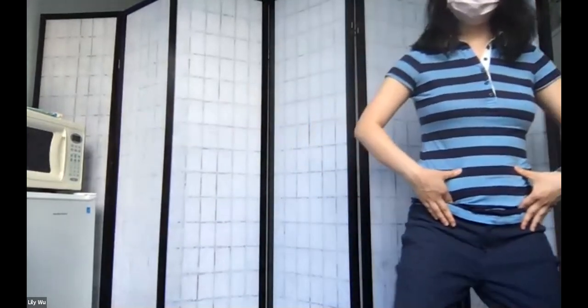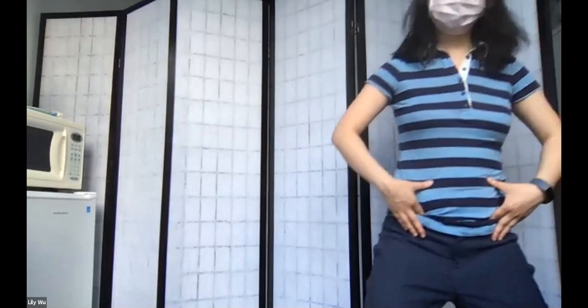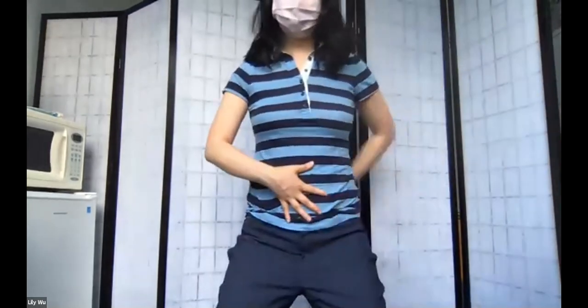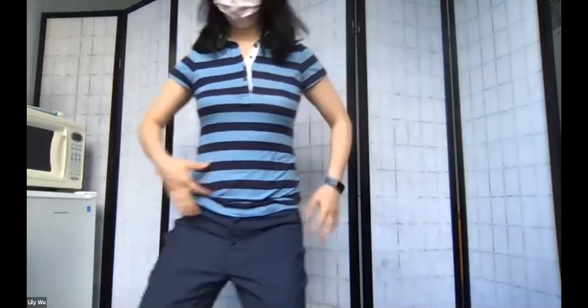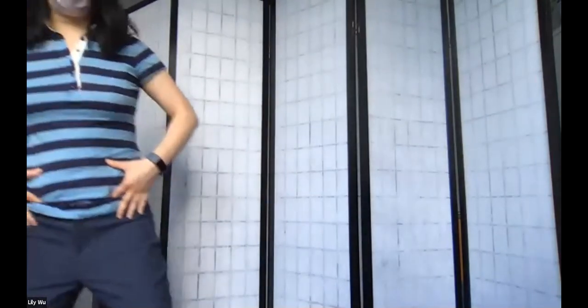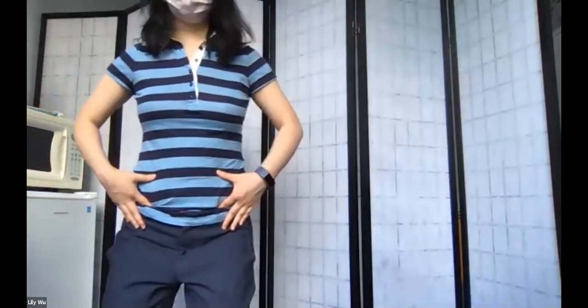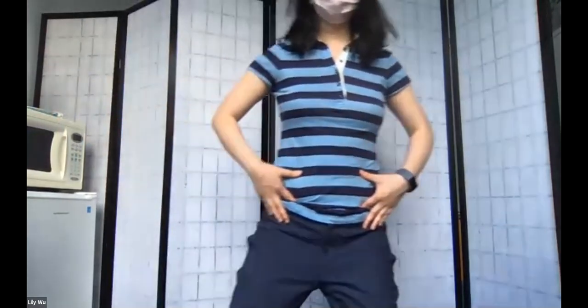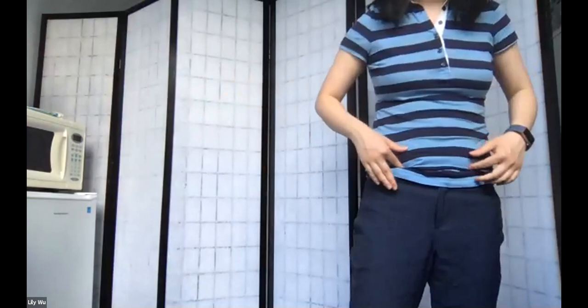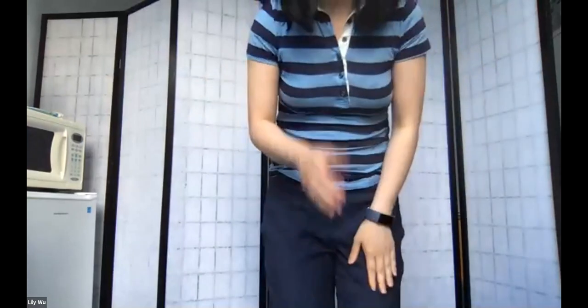Do 5 steps one way, and then 5 steps the other way, nice and slow, holding everything nice and tight. So you would do 3 times of each direction: 3 times going one way, and then 3 times going the other way. You should practice those 3 exercises in that order.